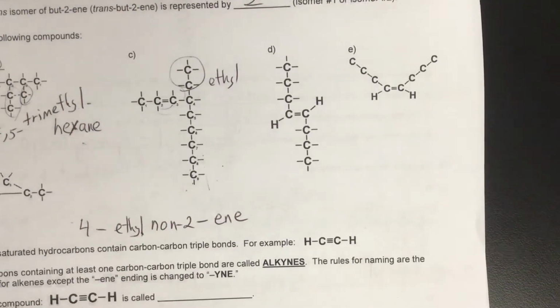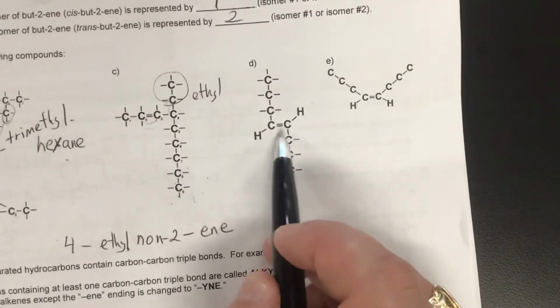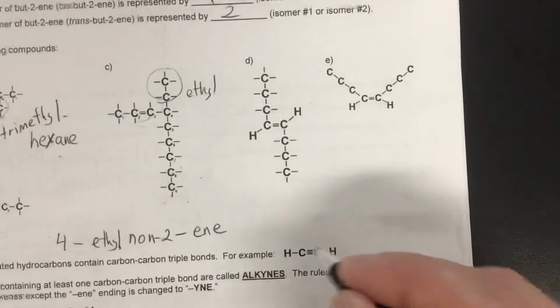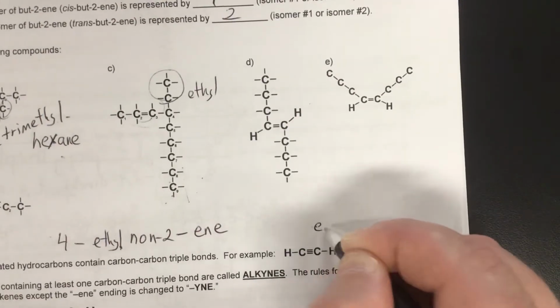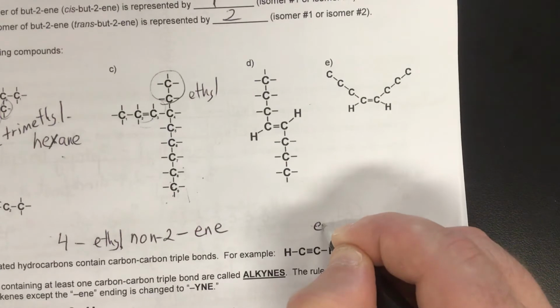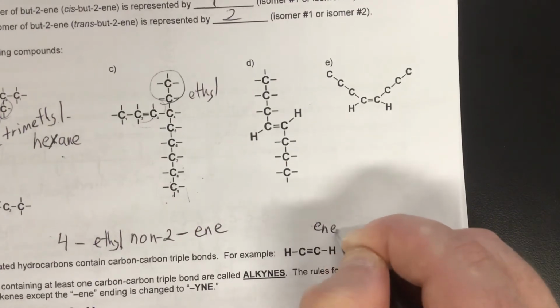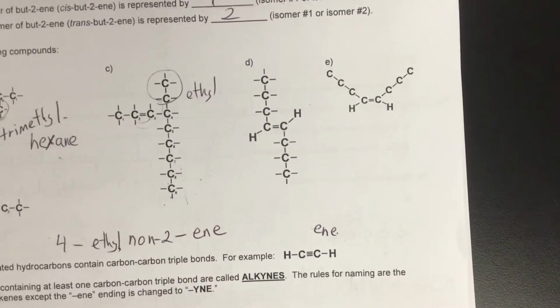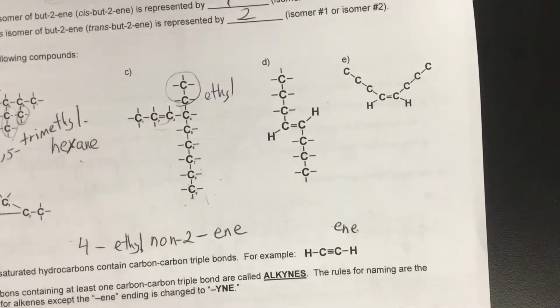D, what do you notice about D? I hope in your head you're screaming, there's a double bond. Well, that's right, double bond. So that tells us that we've got an ene ending.